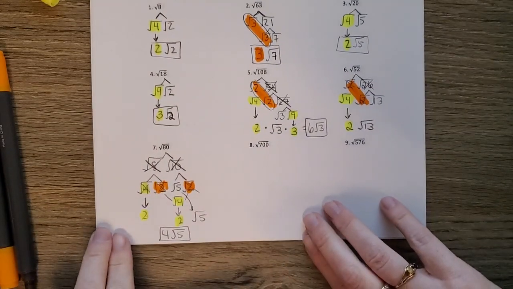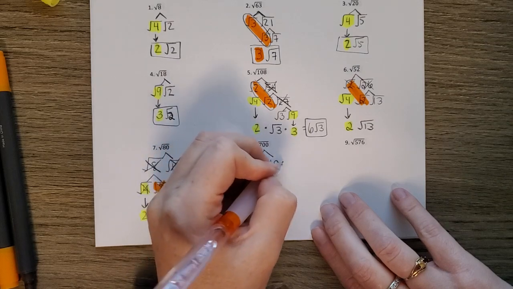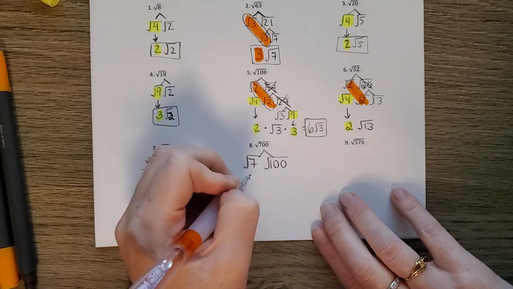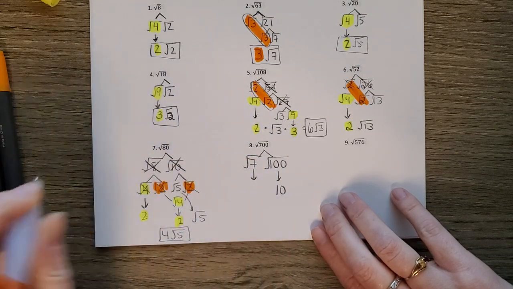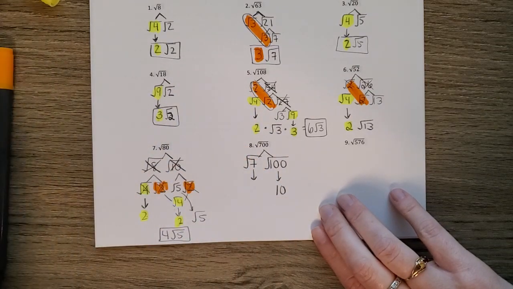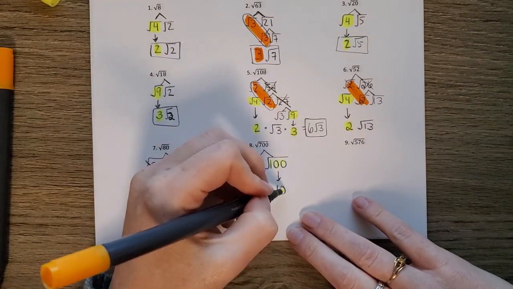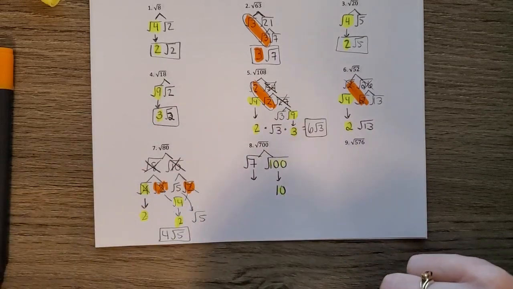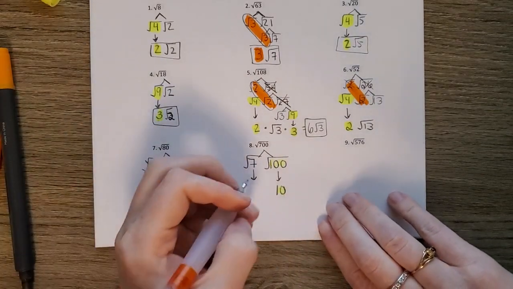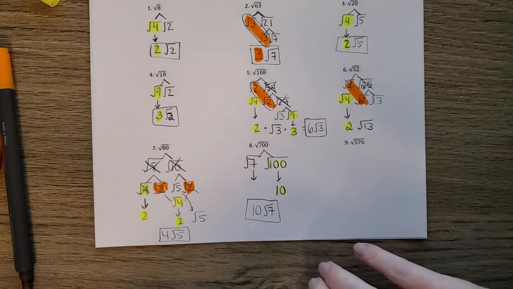So let's look at 700. I say 7 times 100. 7 is not going to do anything, but 100 is a perfect square. The square root of 100 is 10. So I've got perfect square, perfect square. All right, and so now I have a 10, root 7, can't simplify, done.